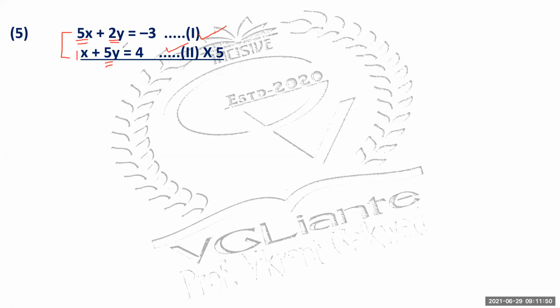Because, check, if you go to make coefficients of y same, you have to multiply both the equations. You have to multiply one with 5 and the second equation with 2. That would go long for calculation. So what you can do, you can simply multiply the second equation with 5.